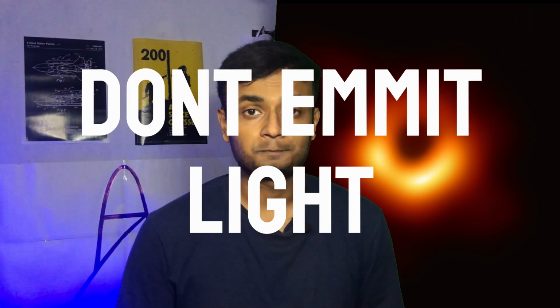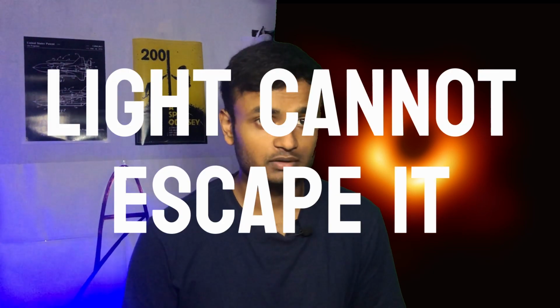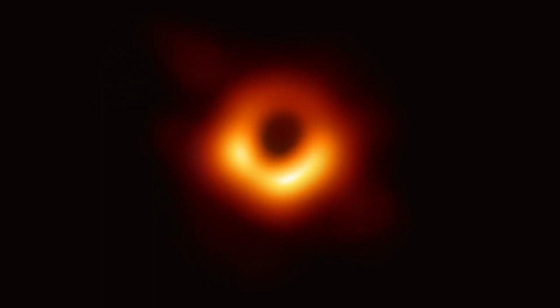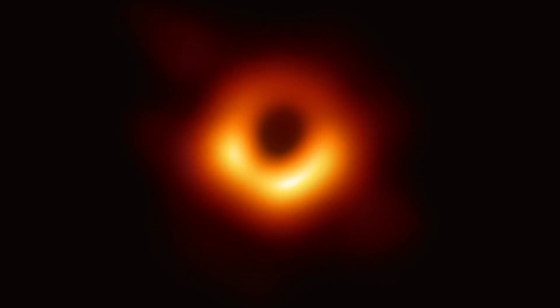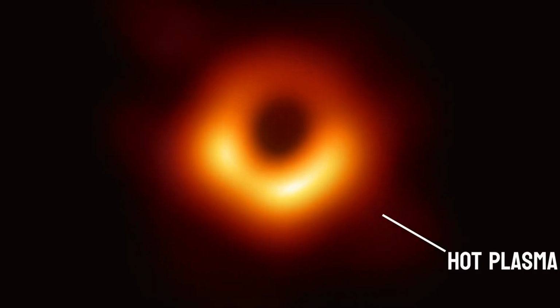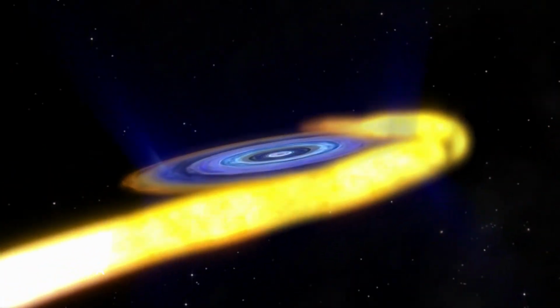But there's one problem. Black holes don't emit light. In fact, the gravitational force of a black hole is so strong that light cannot escape it. Light can't escape a black hole. So what we're actually seeing in this picture is the hot plasma swirling around it, from everything, stars and planets, that it has devoured and formed an accretion disk.